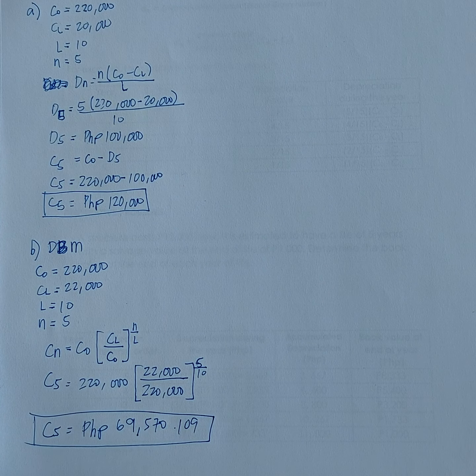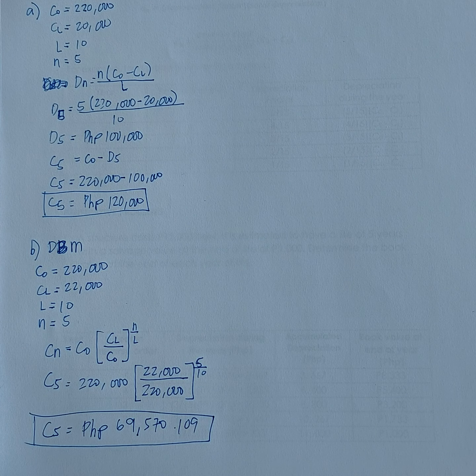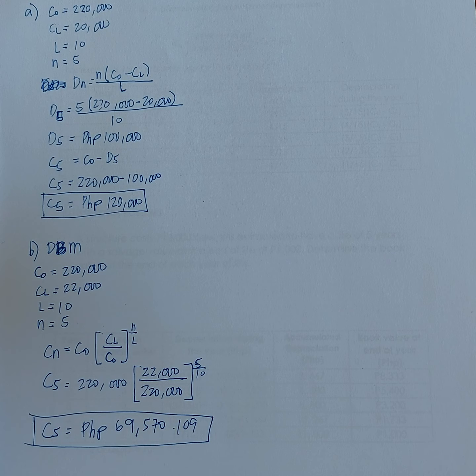So take note of the difference. That's a very, very big difference between the straight line method and the declining balance method. So the book value in the fifth year is 69,000 here, while the straight line was 120,000 pesos.